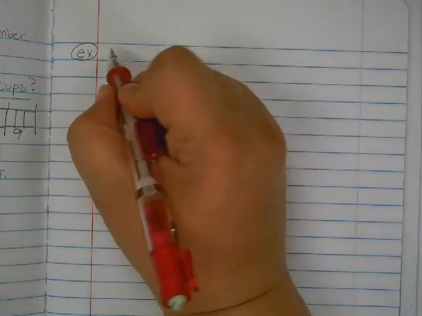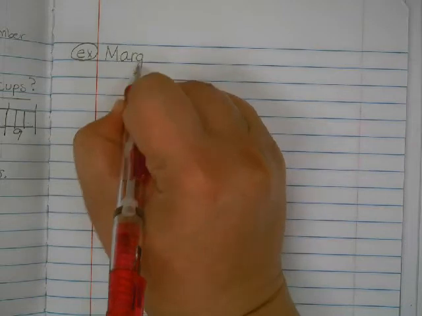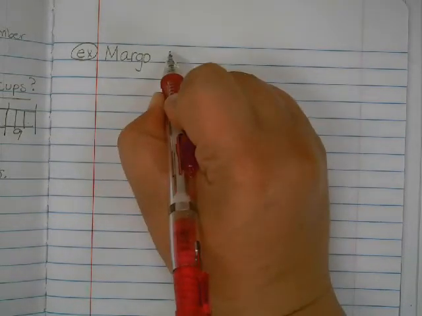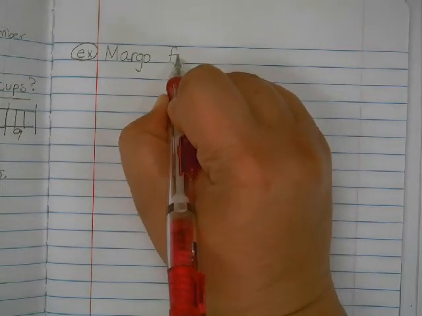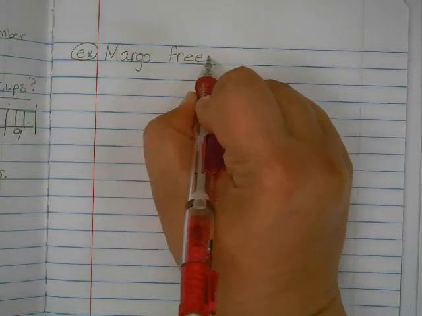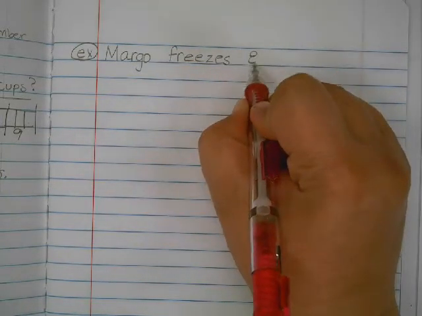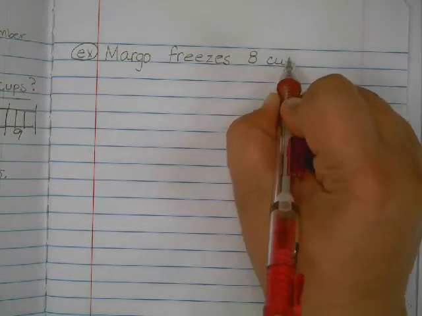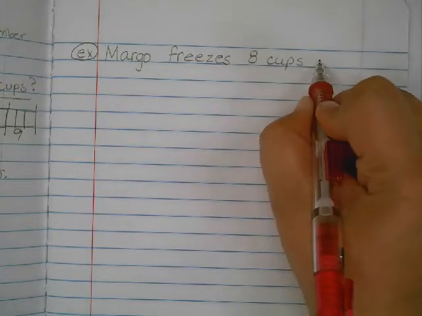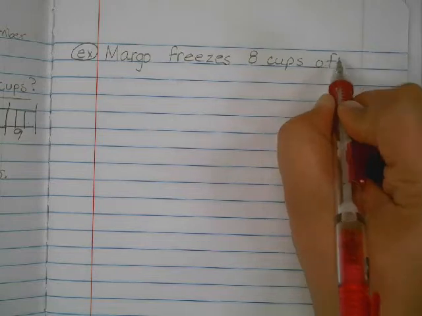And I want you to copy down this problem. Margot freezes 8 cups of strawberries.